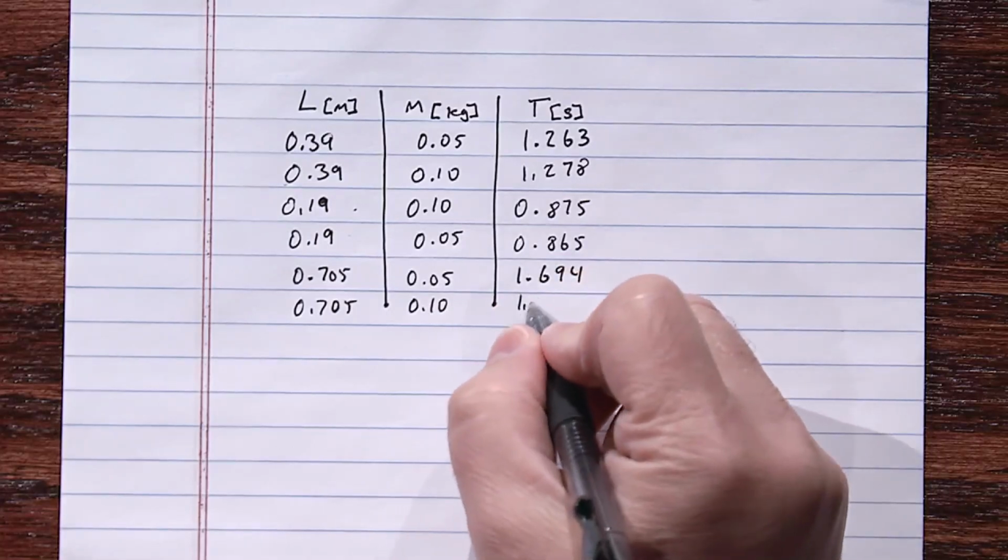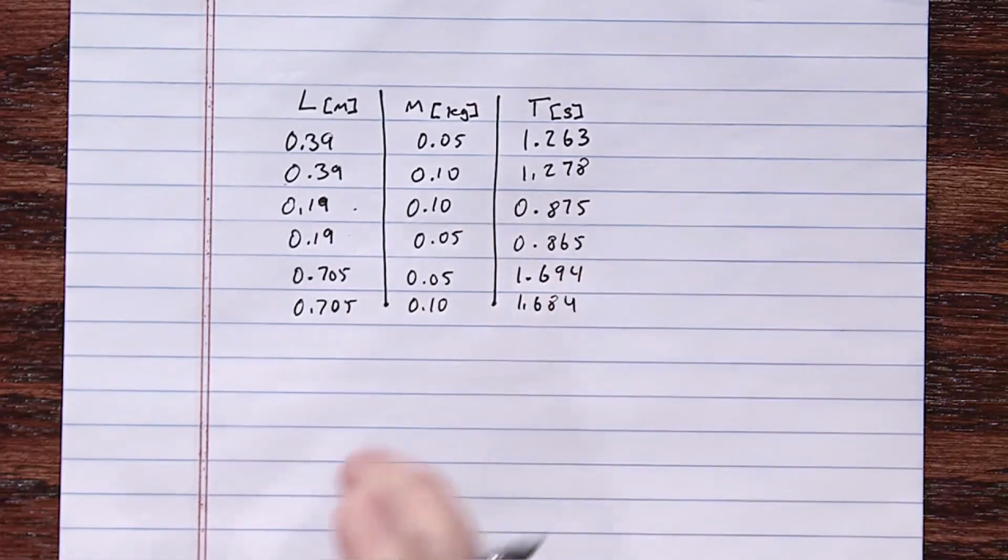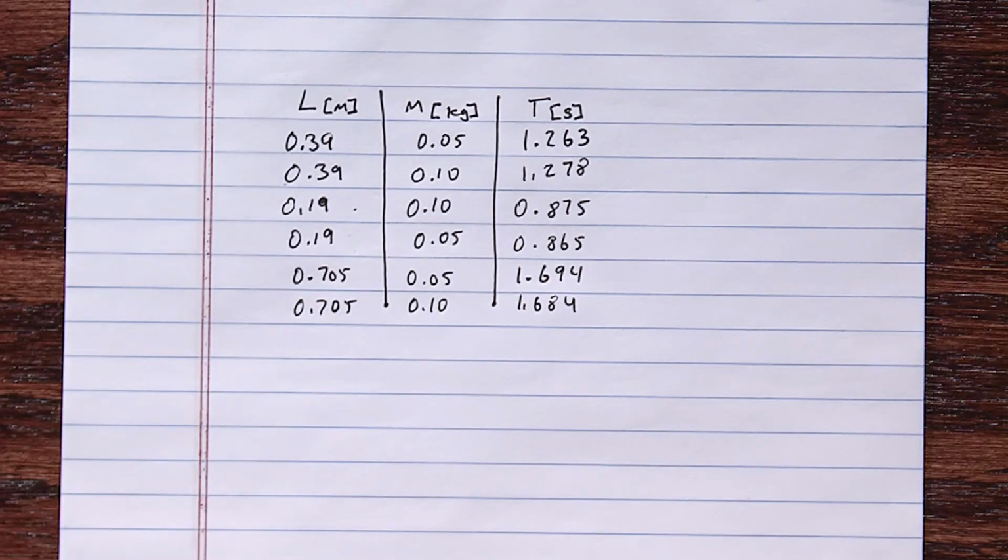And I get 1.684. So, once again, very close within my ability to measure.